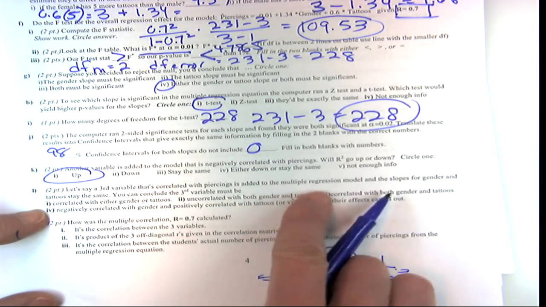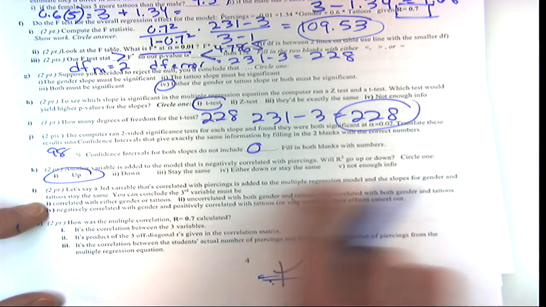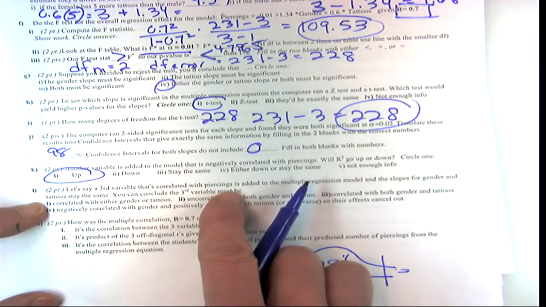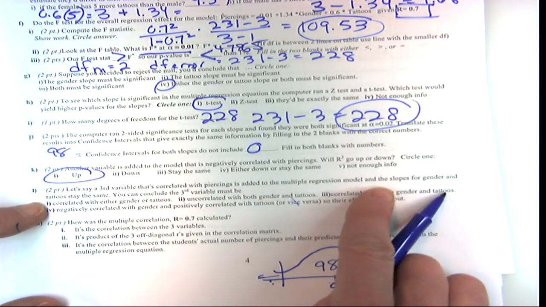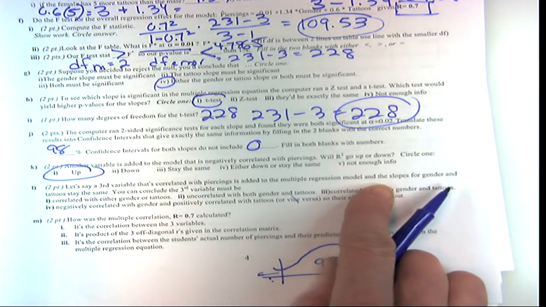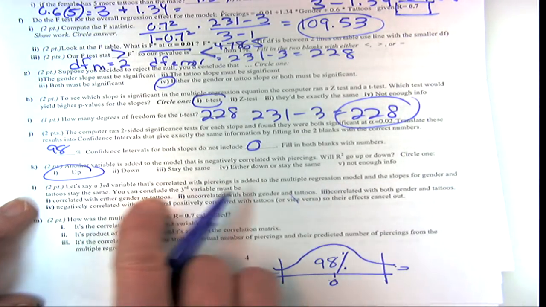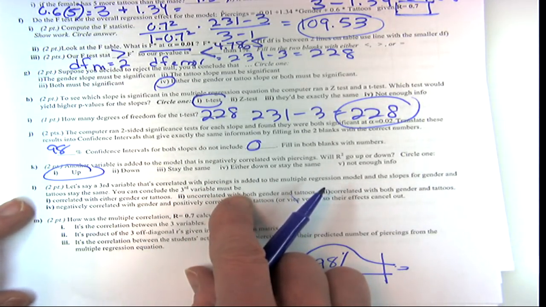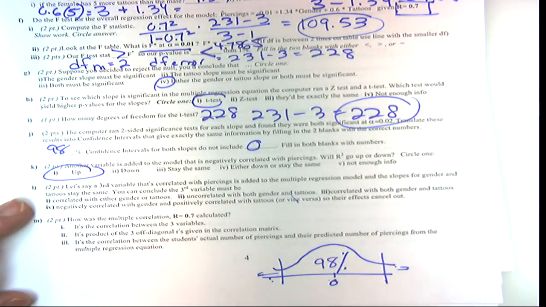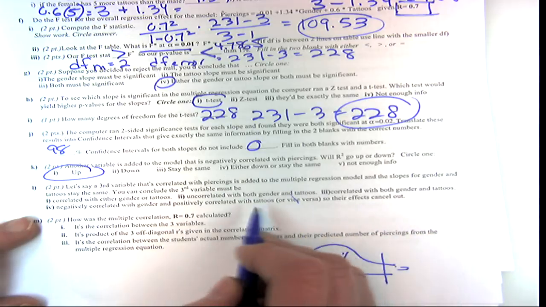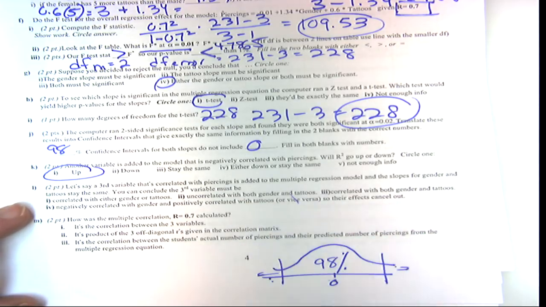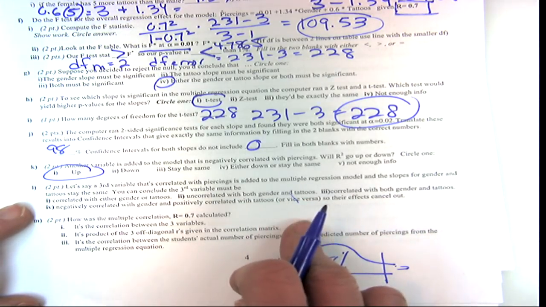Let's say a third variable that's correlated with piercings is added to the multiple regression. Correlated with y, yes. And the slopes for gender and tattoo stay the same. Well, then it's uncorrelated with those x's. So the only way they're going to stay the same is if it's uncorrelated with the x's.